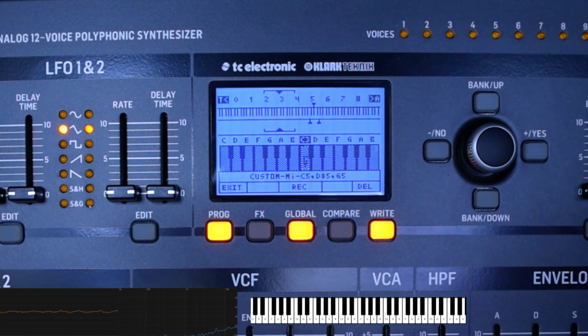And notice it says custom MIDI. And then it gives you the chords, the keys that we pressed. So now if I go to that C2, when I press it, we get the chord just playing one single key.